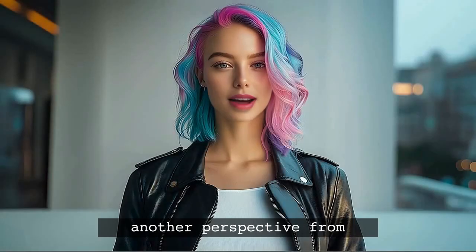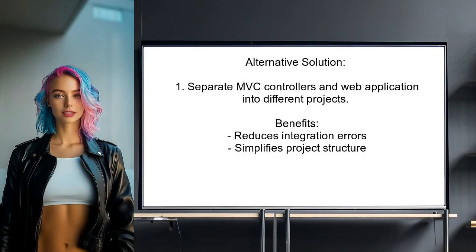Let's check out another perspective from a different user. An alternative approach suggested by another user is to separate your MVC controllers and your web application into two different projects. This can help avoid the errors that occur when trying to integrate them together with Swagger UI.